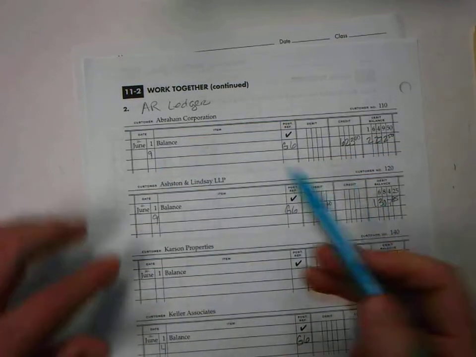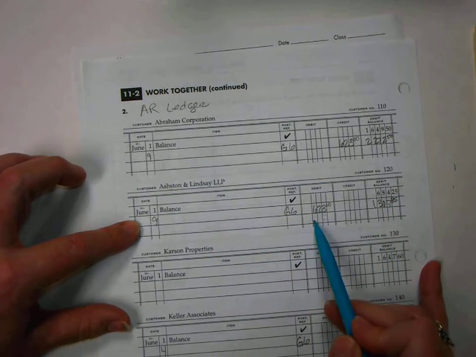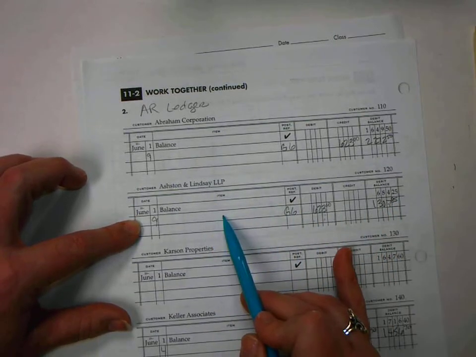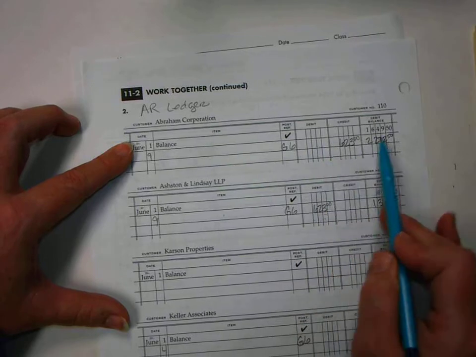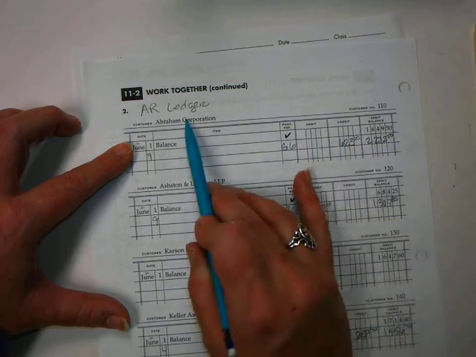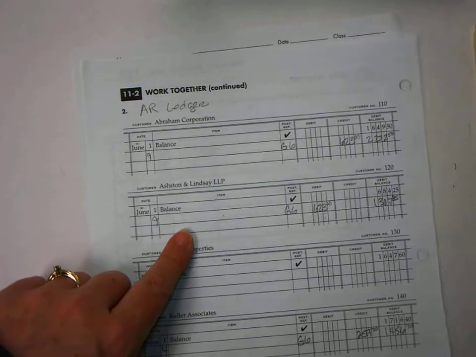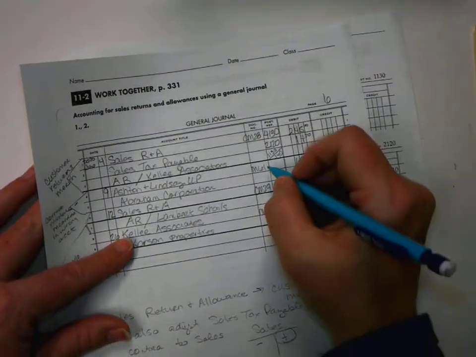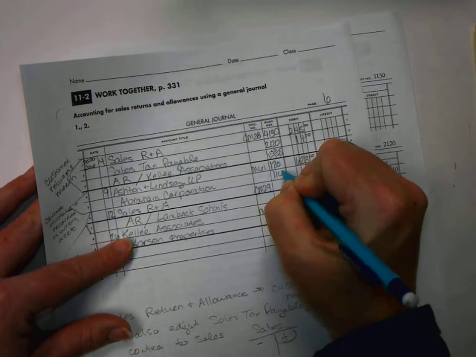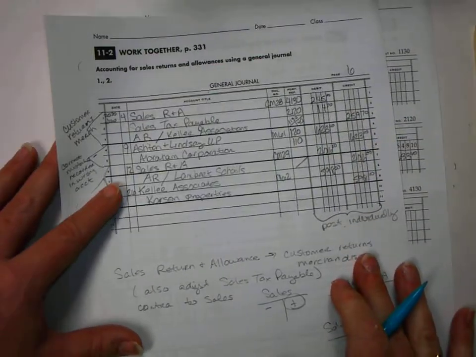2,272.50. Okay. So they don't owe us as much because we shouldn't have put it in their account. We should have put it in Abraham. They owe, now we've got that corrected, so they do owe us that amount. So 120 for Ashton and 110 for Abraham. Got those posted.